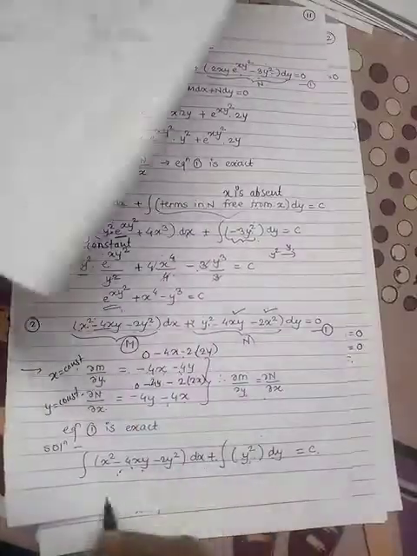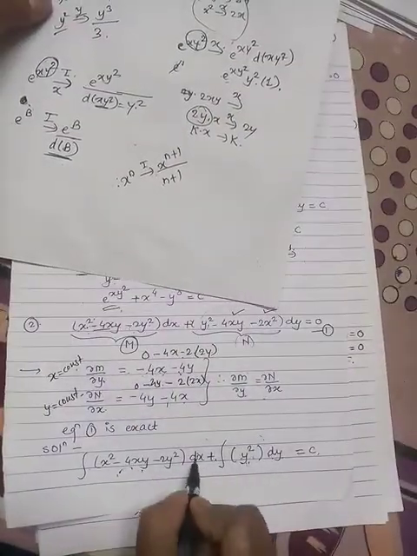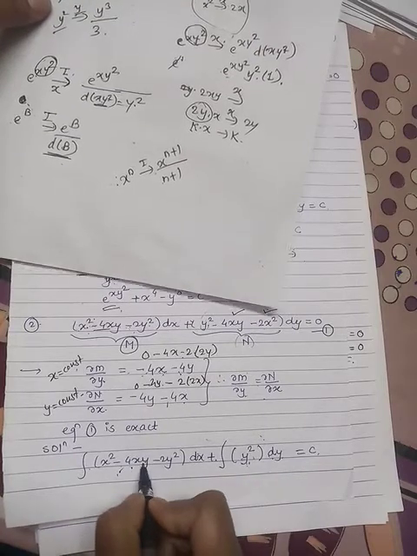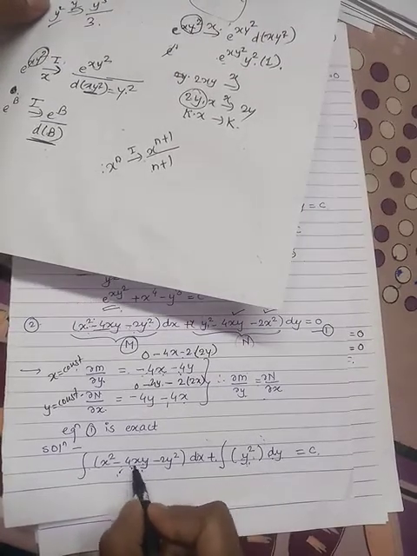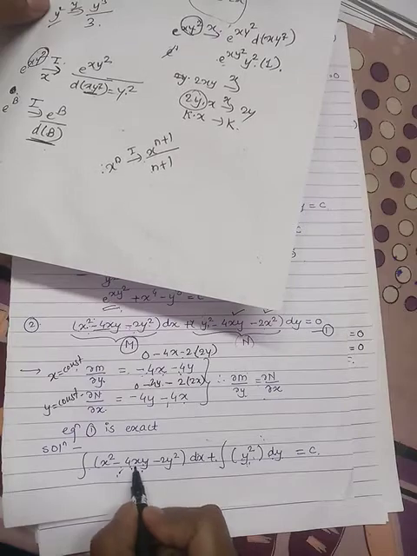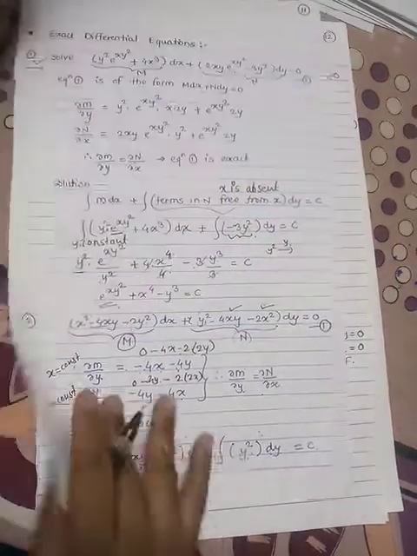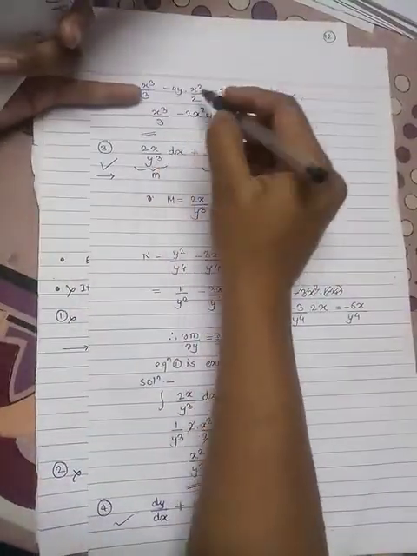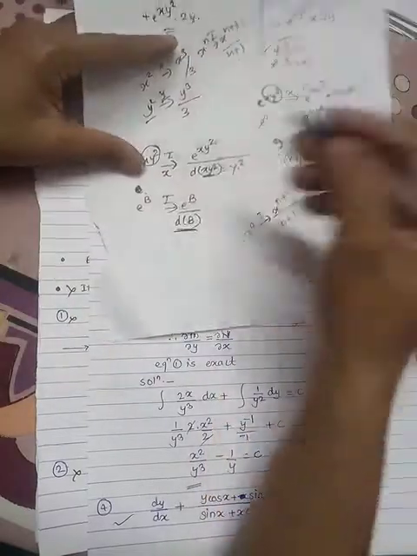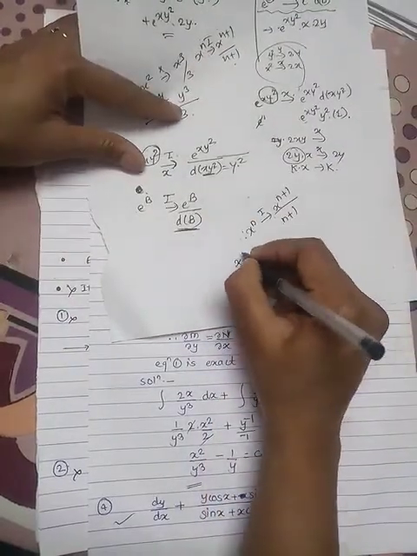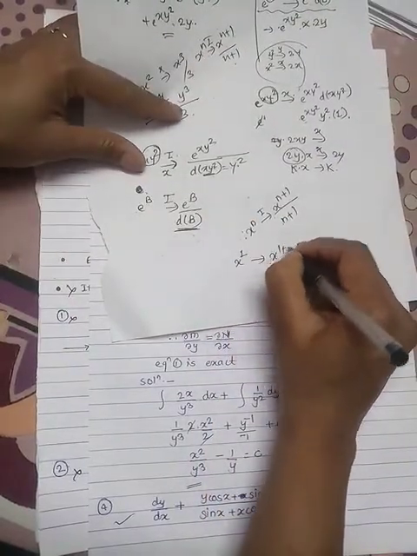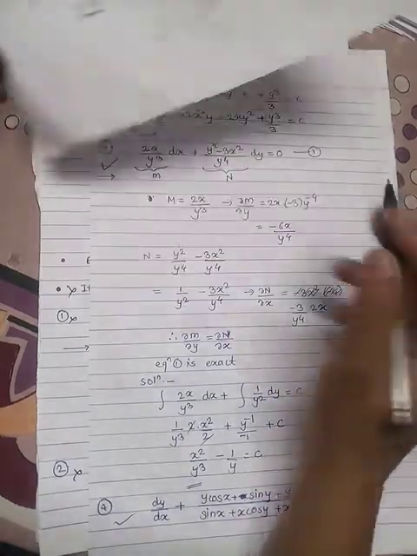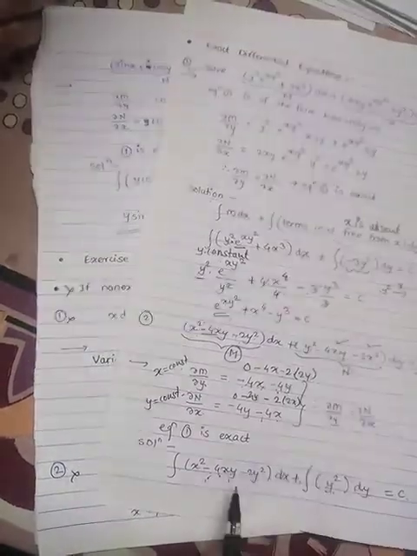Then minus 4xy integration with respect to x. With respect to x, minus 4y is constant. Write it as it is in multiplicative form and take the integration of x. So minus 4y as it is, and the integration of x, which is x raised to 1, is x raised to 1 plus 1 upon 1 plus 1, that is x square by 2. Then last, minus 2y square.